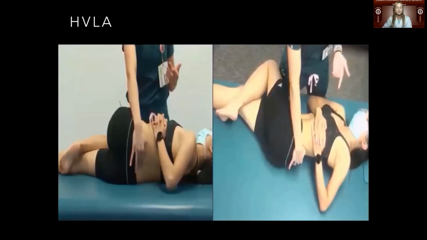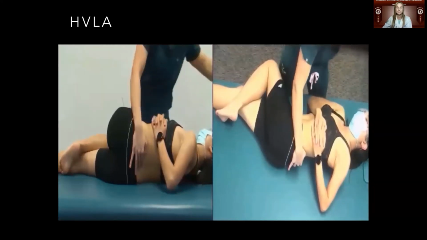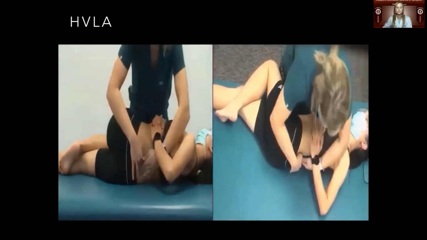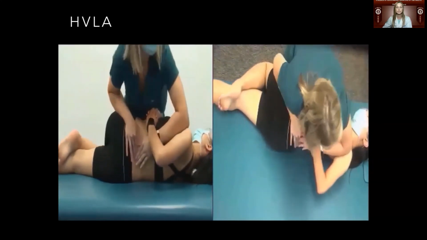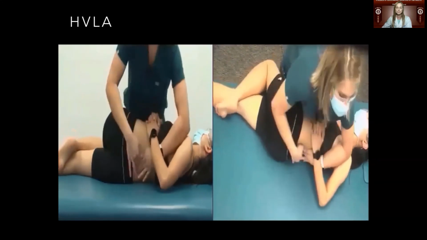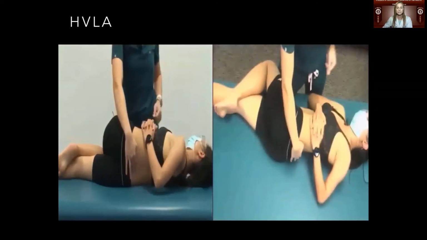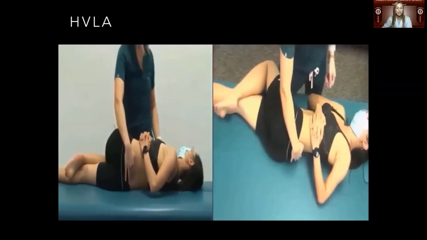Another technique is HVLA, or high velocity, low amplitude, which is a slightly more advanced technique. Go ahead and take a deep breath in and out. There we go. And now I'll go ahead and reassess. I hope you all appreciated the cavitation that you heard.